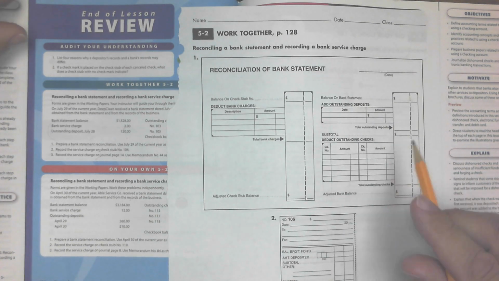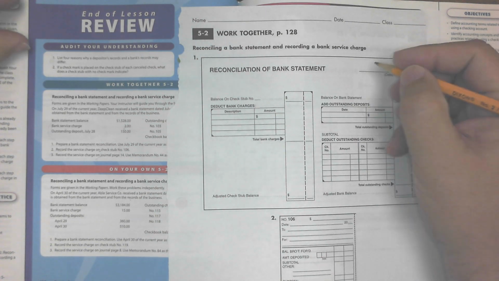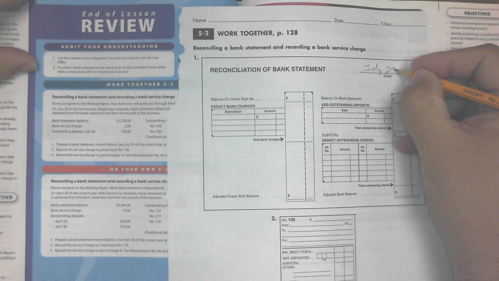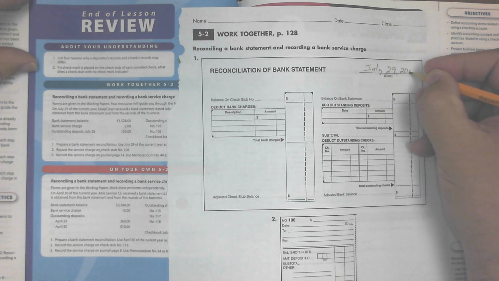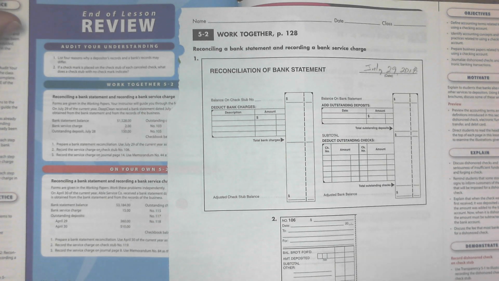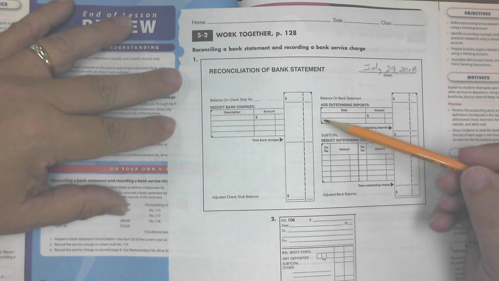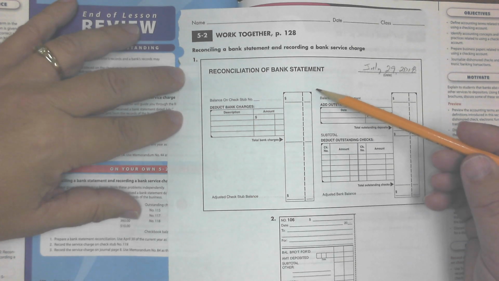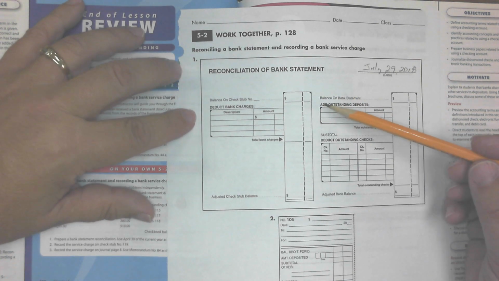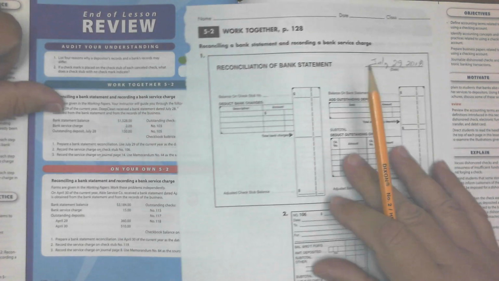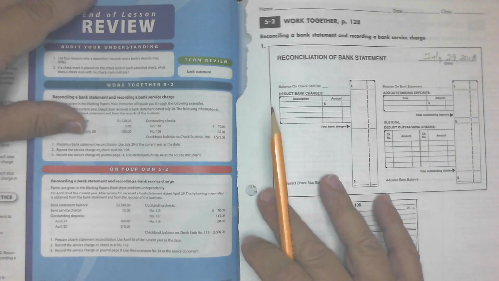Okay, so we'll just start here with the date. July 29th, 2018. And then on this side, we're going to enter our information from our checkbook and what's on our last check stub.